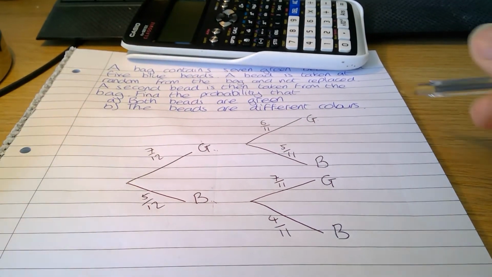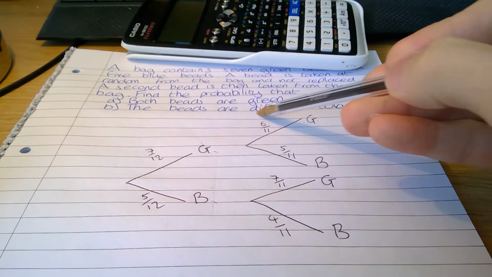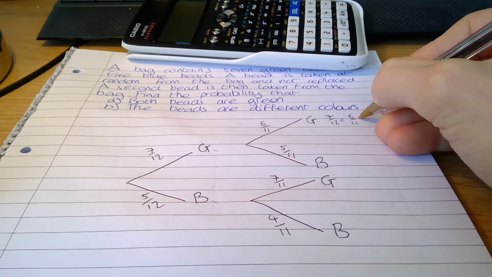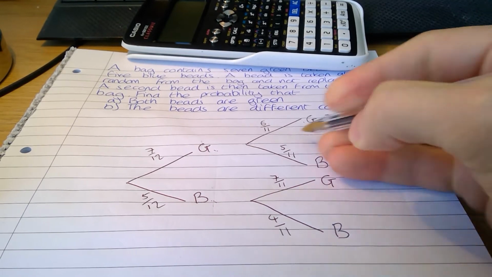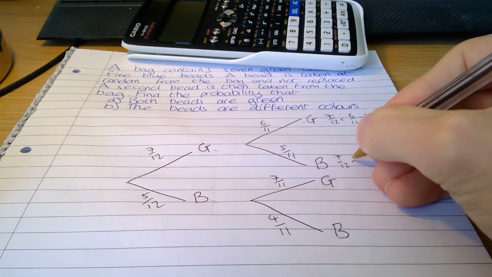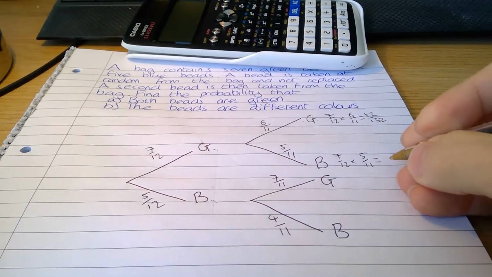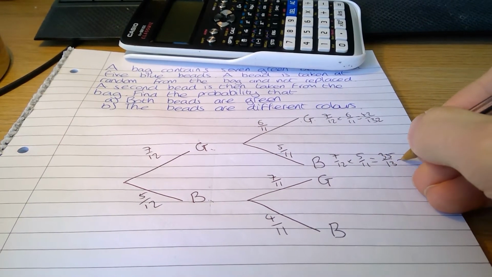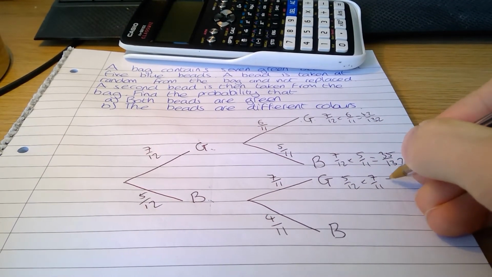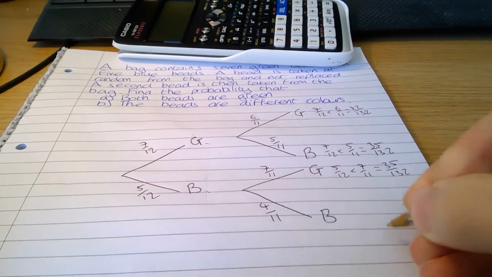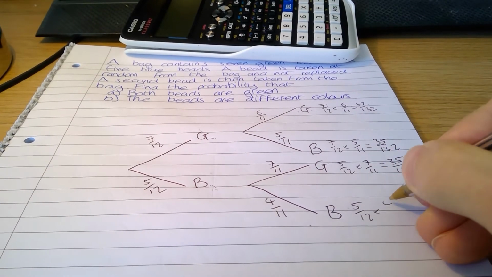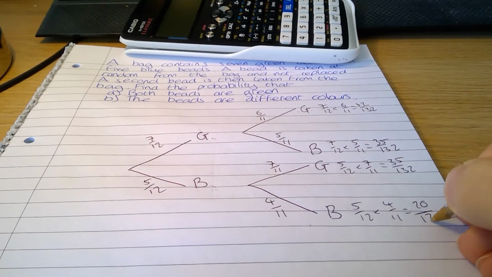And then with tree diagrams, to get the probability at the end, for example the probability of getting green followed by green, we just multiply the probabilities together. So 7/12 times 6/11 is 42 out of 132. Green followed by blue would be 7/12 times 5/11, which is equal to 35 out of 132. Blue followed by green is 5/12 times 7/11, which is also 35 out of 132. And finally, both blue would be 5/12 times 4/11, and that's 20 out of 132.